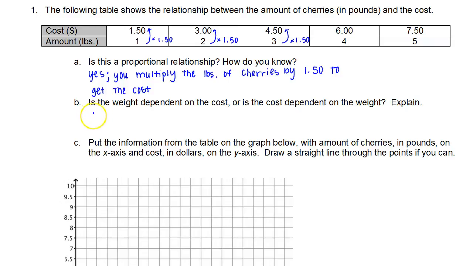So we will say that the cost is dependent on the weight. For example, if we buy 1 pound of cherries, we pay $1.50. If we buy 2 pounds of cherries, we pay $3. So again, that total cost depends on how many pounds of cherries we're purchasing.